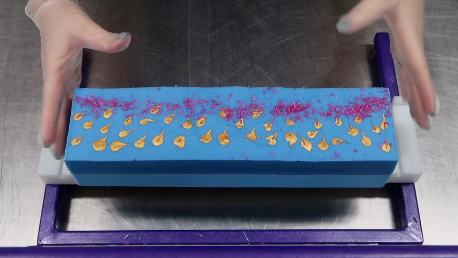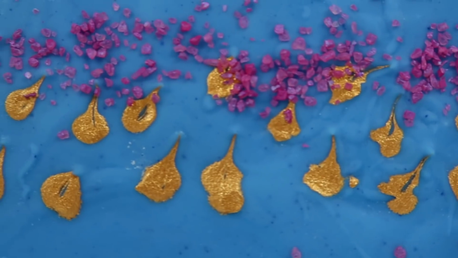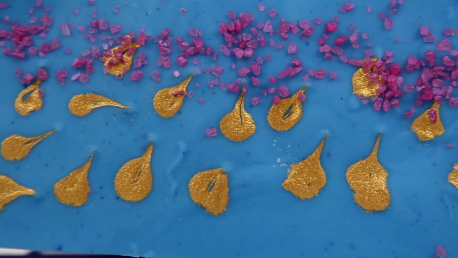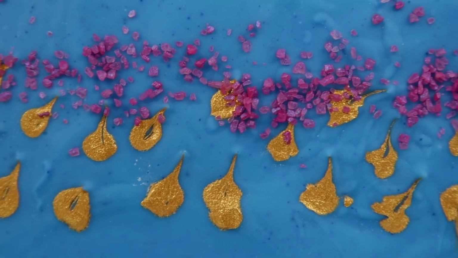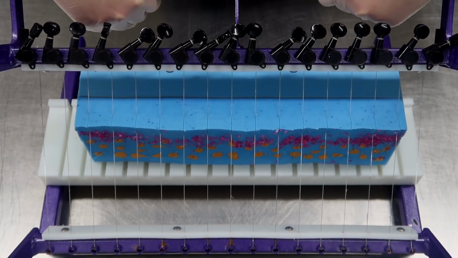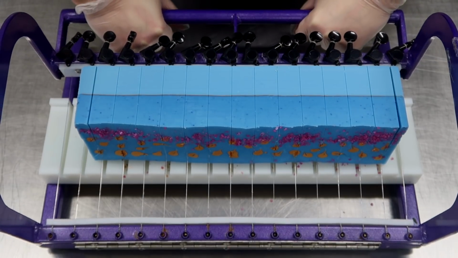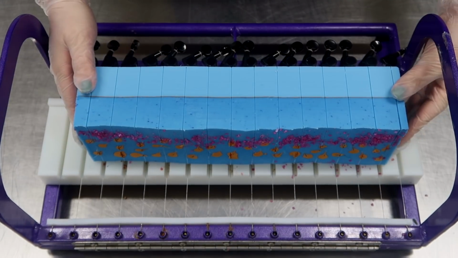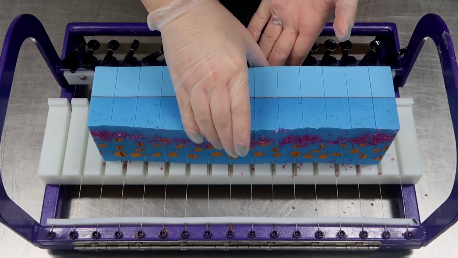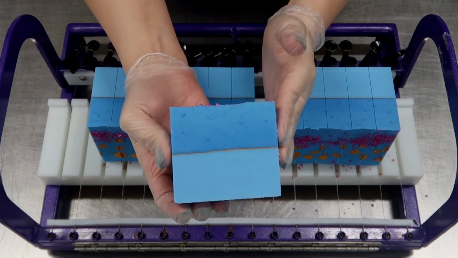So we are back with the Who Are You soap. Those little gold bits look so nice up on top. I'm really pleased with them. I'll line this up so we get 2 nice even sample bars and then press down gently with my multi-bar cutter Evangeline. Such a nice plinky noise. I will pull one out from the middle, and this is what it looks like on the inside.